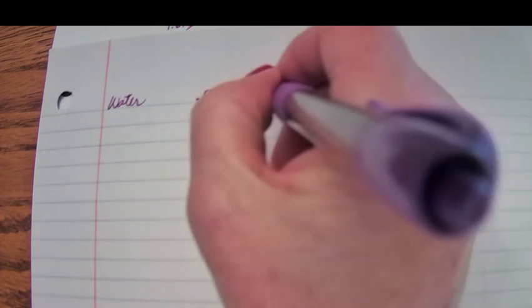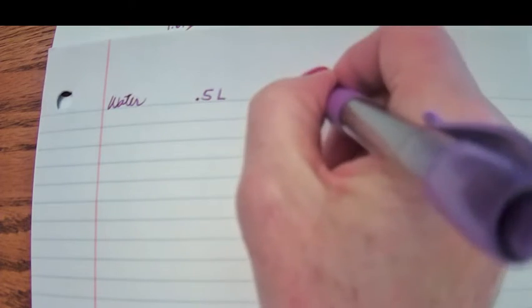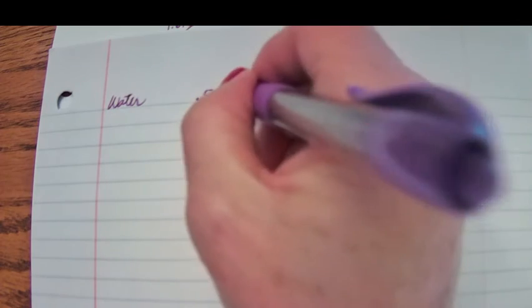But we know that, again, we're trying to find milliliters. We know that there are 1,000 milliliters in 1 liter.